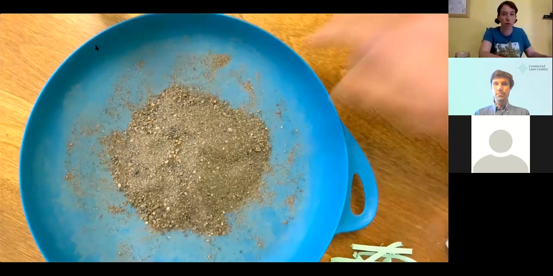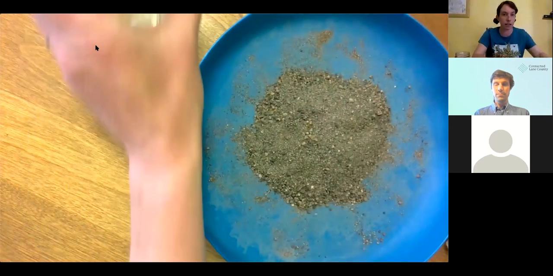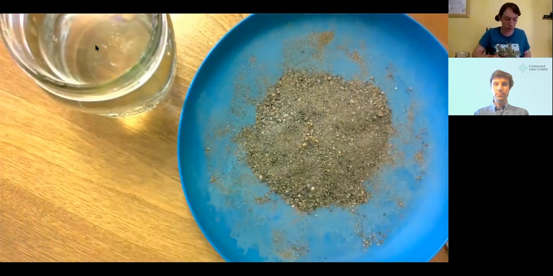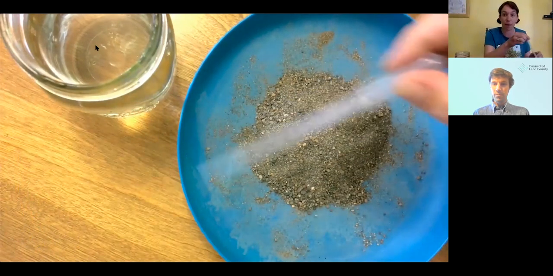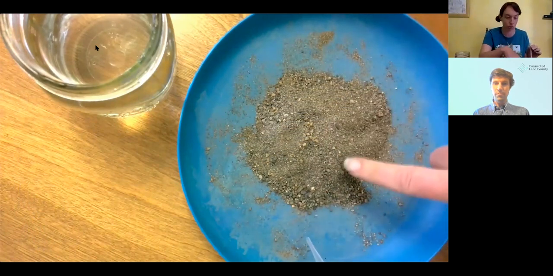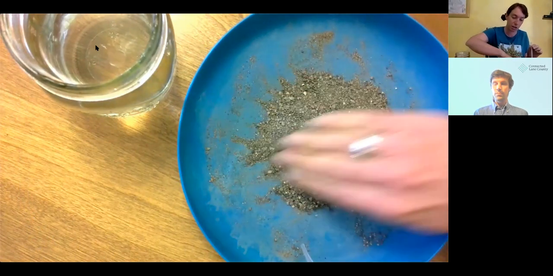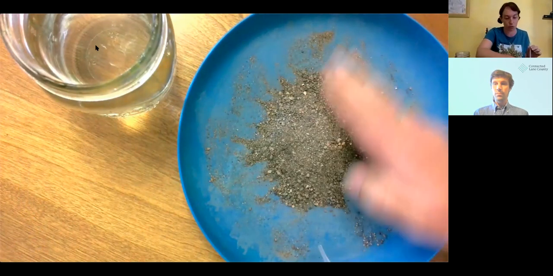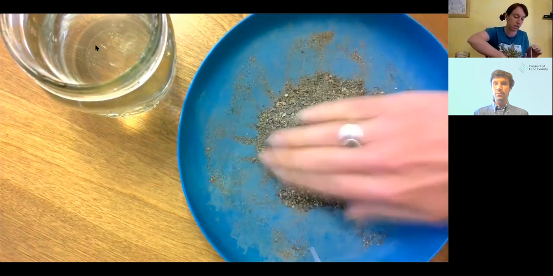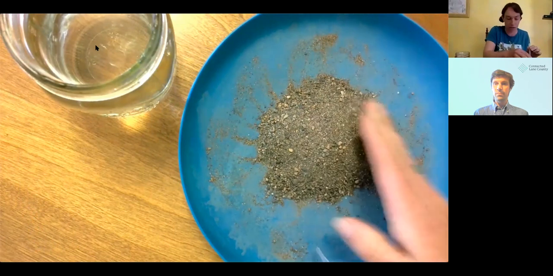Okay, here we go. So here's my plate right here. And then I got my thing of water. And I also have my pipette right here. So the first thing you want to do is pour out your sand. Make your little mound. You can try to make it as high as you want. Little volcano, mini soil hill, mountain, whatever you want it to be right here.